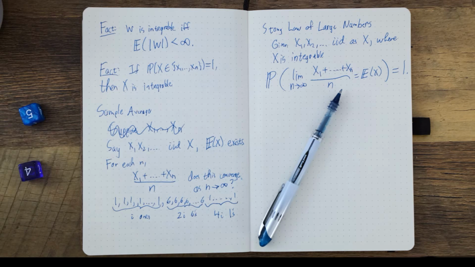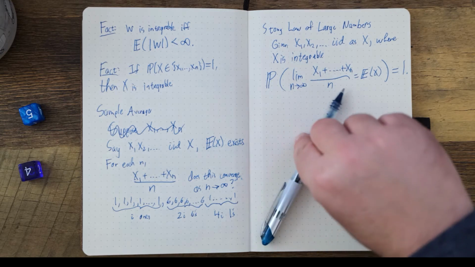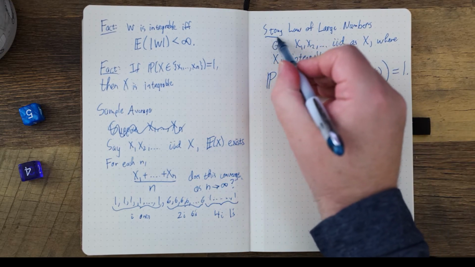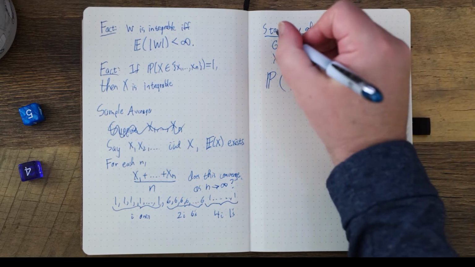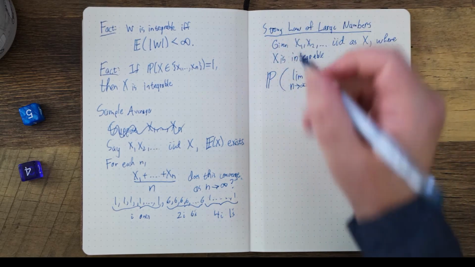Now, I want to point out, because many of you have had statistics and know about things such as variance that we're not going to talk about until later in this course, variance doesn't appear here. So you can have a random variable that has an expected value, but an infinite variance, and the strong law of large numbers is still going to work. So the strong law of large numbers does not depend on having a variance. It does need an R in the word strong.